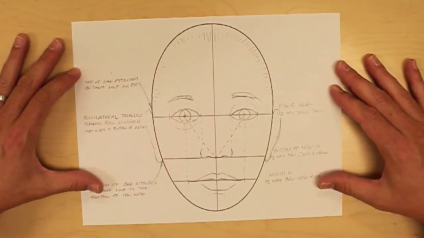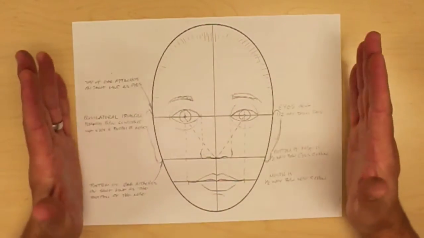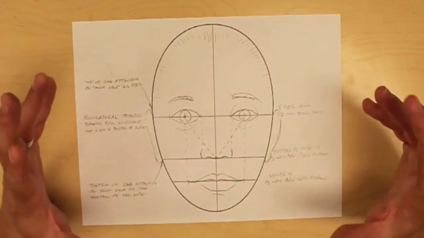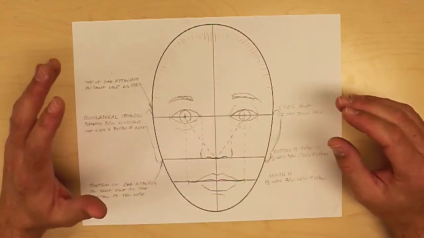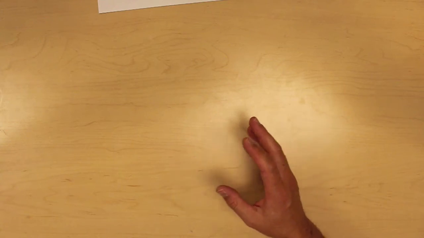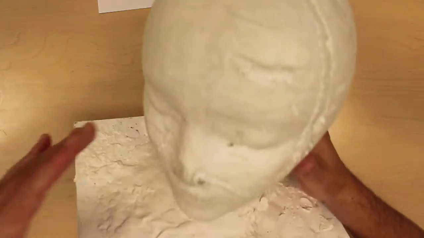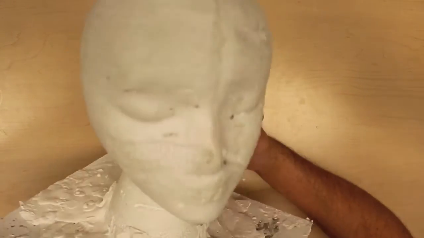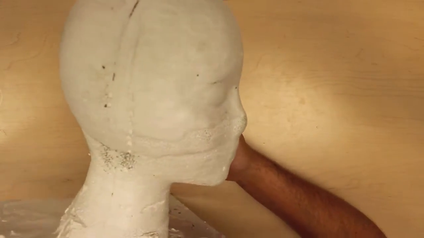So a diagram like this will teach you how all the parts of the face line up if someone is facing directly at you, but how often are you really going to be able to view somebody in that way? I'm going to bring in this beat up mannequin head here, and this will give you a little bit more of an idea of how an object happens in 3 dimensions.